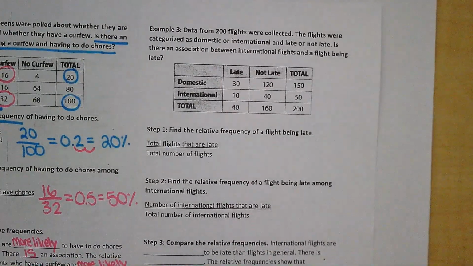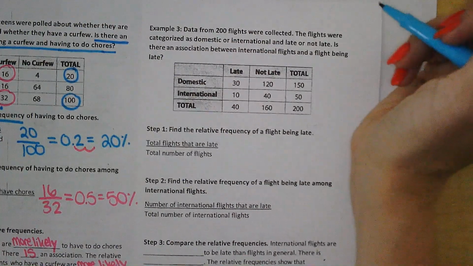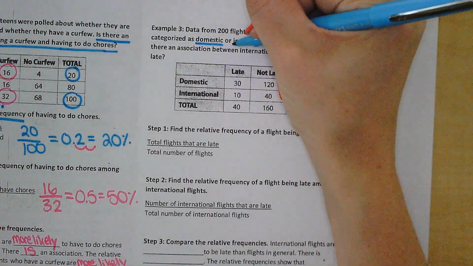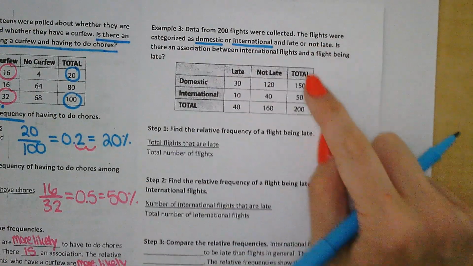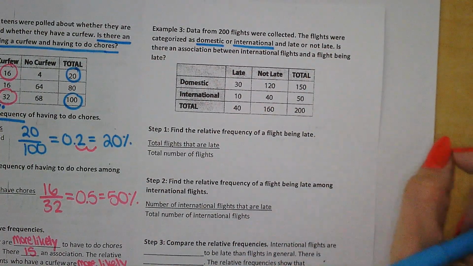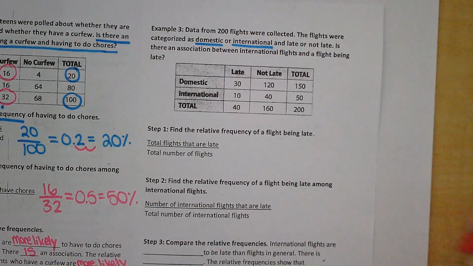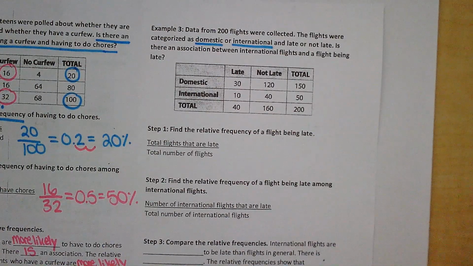All right, let's look at our final example here. Data from 200 flights were collected. The flights were categorized as domestic or international. That means in the United States or across the world. And late or not late. Is there an association between international flights and a flight being late? Okay, so now we're looking at if you're flying across seas, flying somewhere else in the world, not just in America, is there a relationship between that and your flight being late?